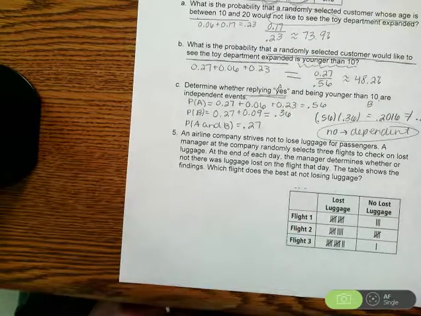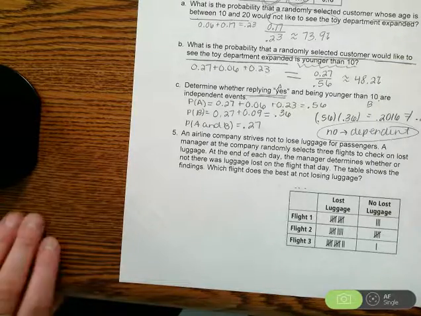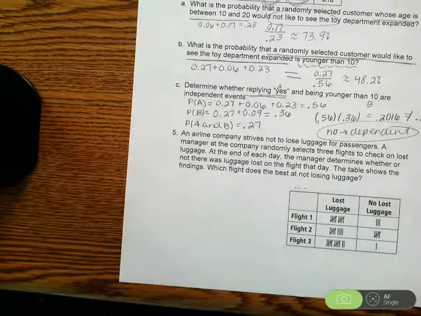All right, number 5. An airline company strives not to lose luggage for passengers. Well, that's good. A manager at the company randomly selects 3 flights to check on lost luggage. At the end of each day, the manager determines whether or not there was luggage lost on the flight that day. The table shows the findings. Which flight does the best at not losing luggage?